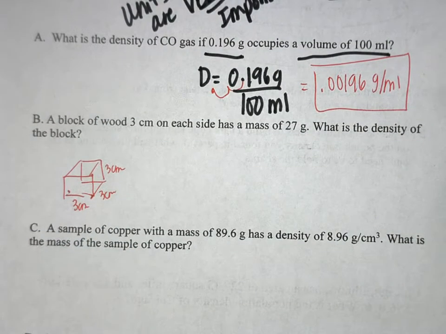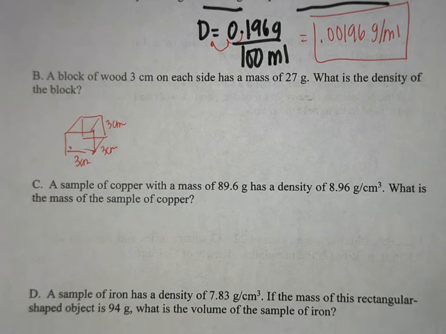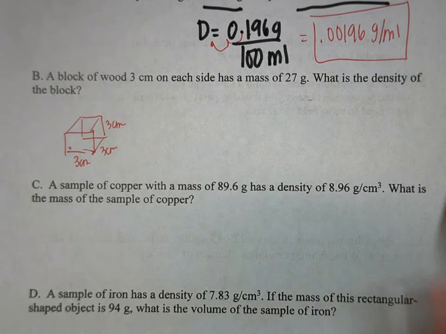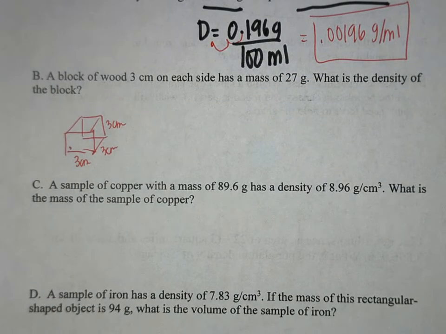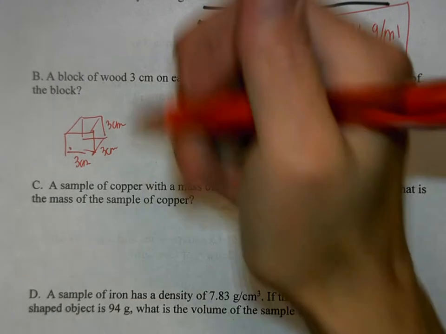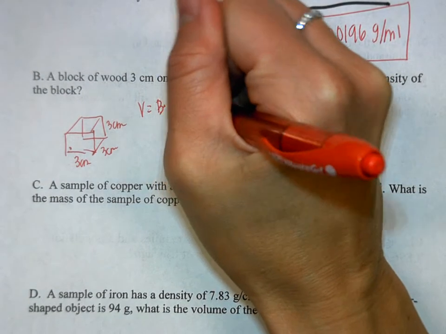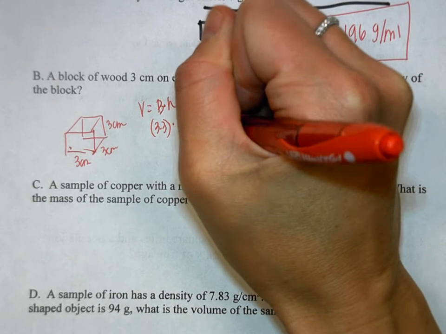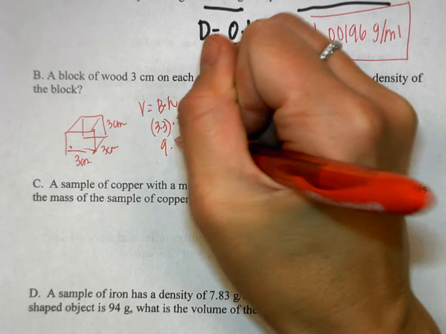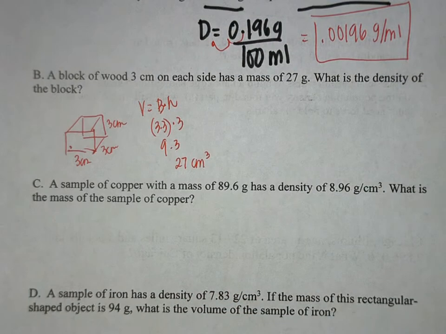Since density is mass divided by volume, we first have to find the volume. And so this goes into what we've been doing. So you need to know how to find the volume of, and this would be a rectangular prism, or actually it's a square or a cube, but same thing. So in terms of finding your volume, your volume is your base area times your height. So my base area here is 3 times 3 times my height, which is 3. So we get 9 times 3, which is 27, and that is centimeters cubed for my volume.